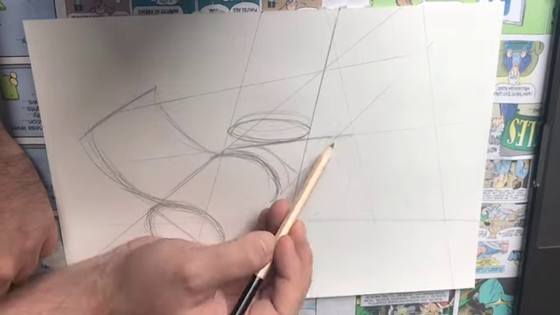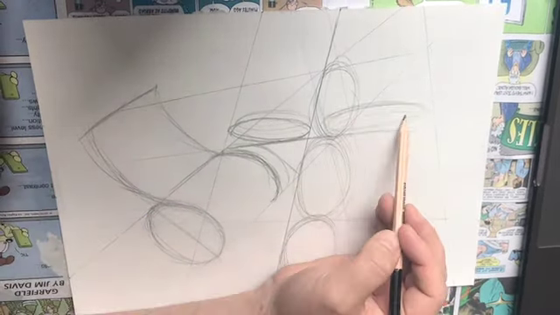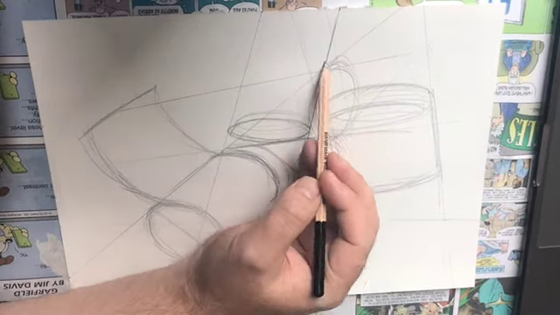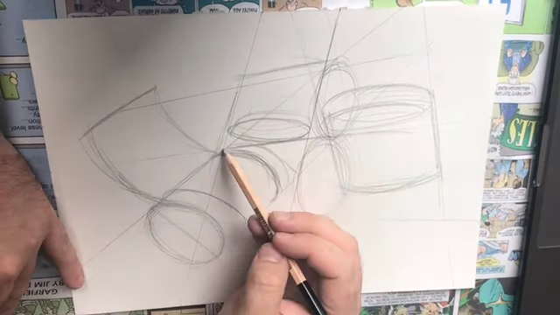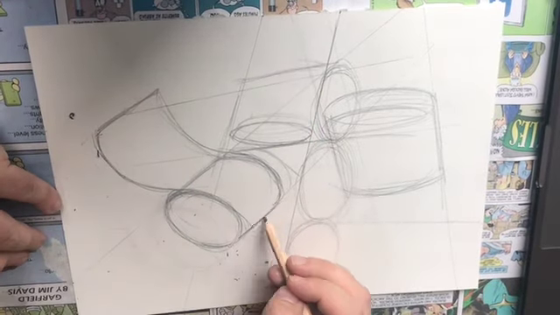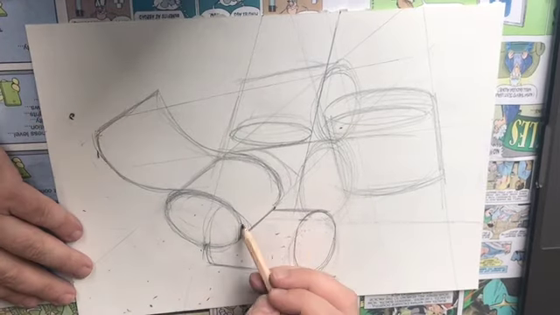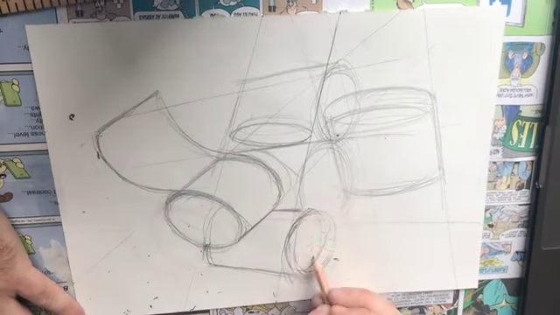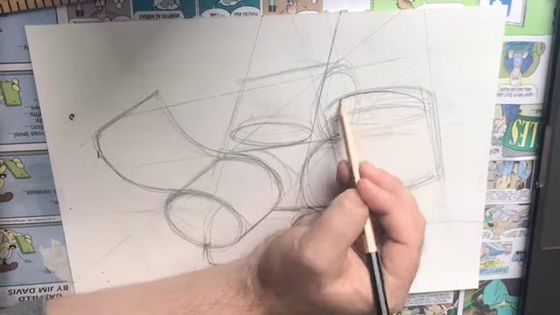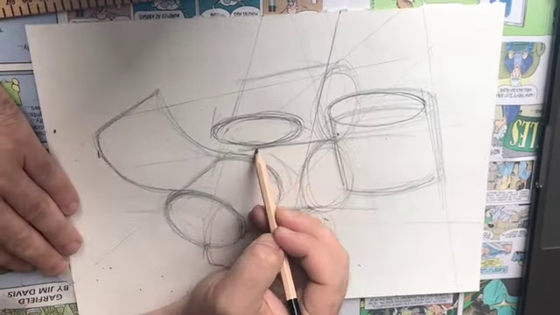So I'm going to have a variety of vanishing points and directions that these are turning. So lay it in really light and loose. I allow myself to kind of make mistakes and erase those mistakes and build up. You've got to feel it out. Your first line is never going to be your best line.